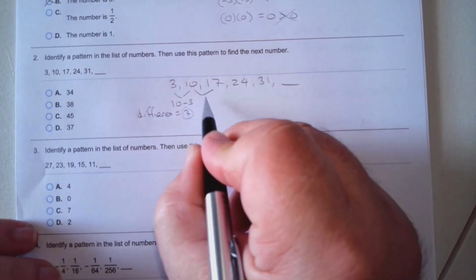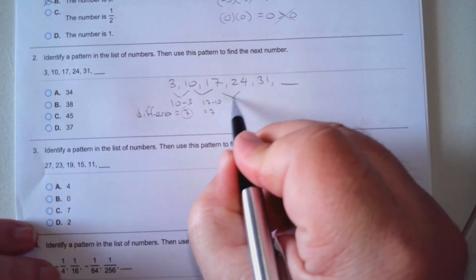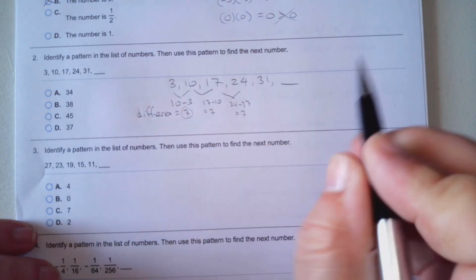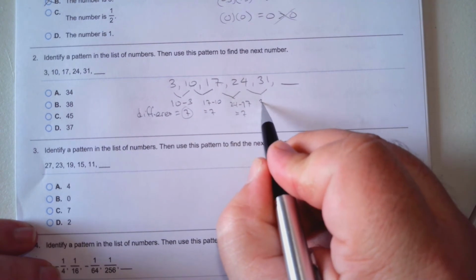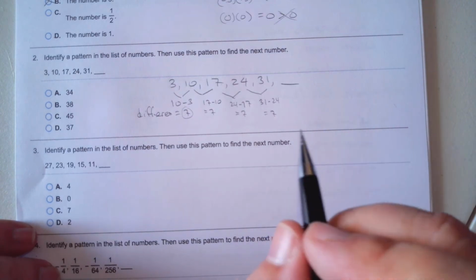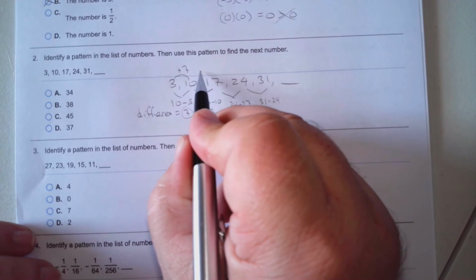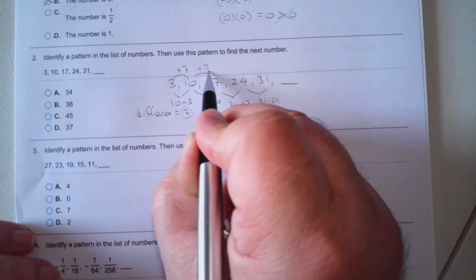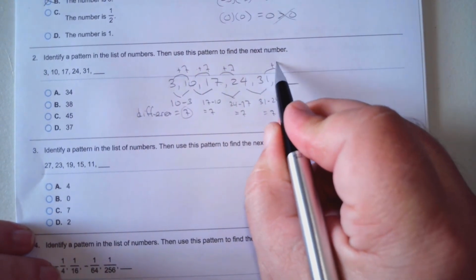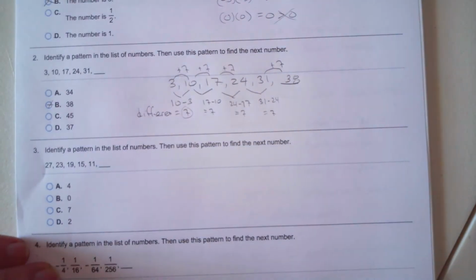How about 17 minus 10? That equals 7. How about 24 minus 17? That's also 7. So we're seeing a pattern here. 31 minus 24 is also 7. So to go from one to the next, we have to add 7. So from 31, if we add 7, we get 38. The answer is B.